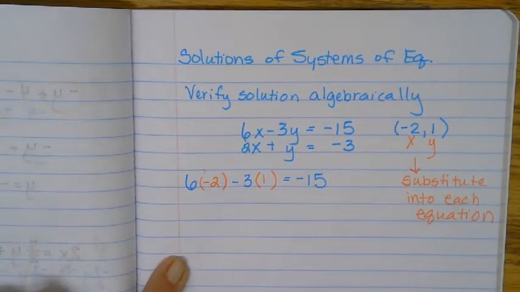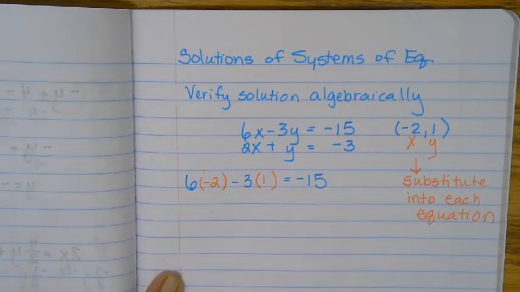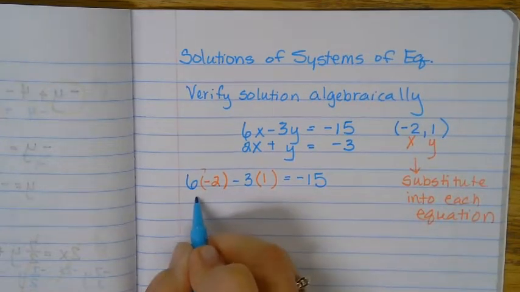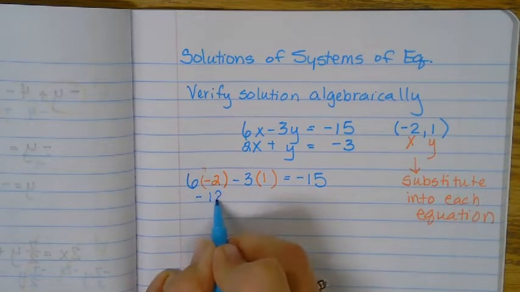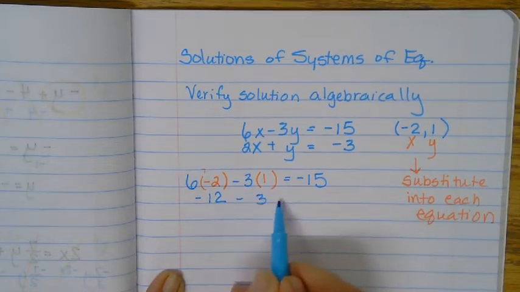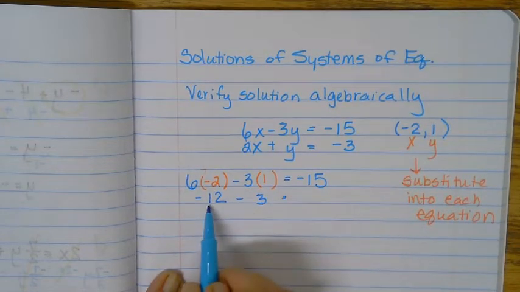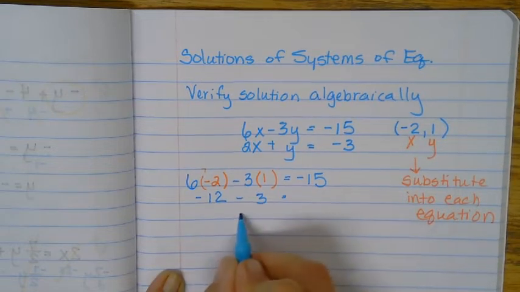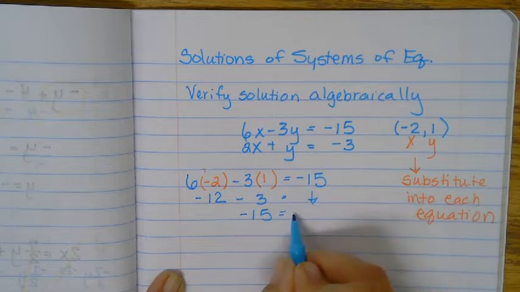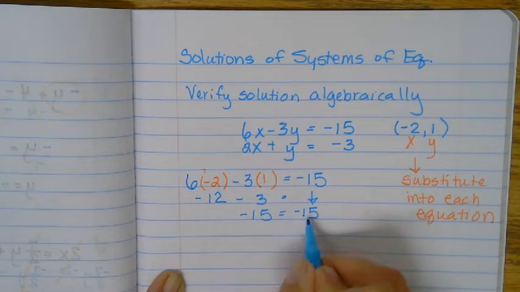So we have to do all of our multiplication first, right? So 6 times negative 2 is negative 12. Minus 3. Then a negative 12 and a negative 3 is negative 15. We don't have to do anything on the right, just bring it down.